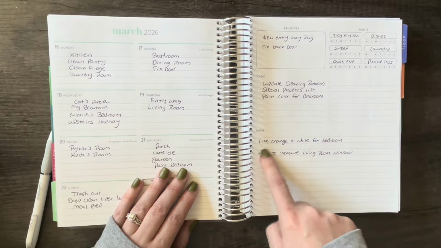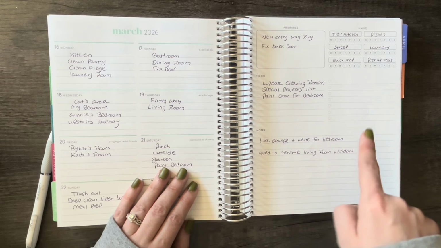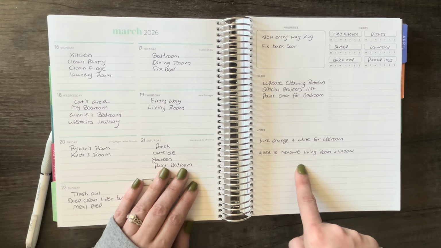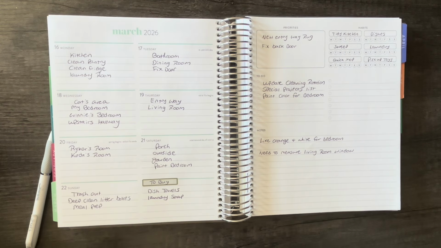Notes, this is just, she likes orange and white for the bedroom. That's what she wants to do. So she made a note of it so that she remembers. And then she made a note to herself to measure the living room window because maybe she just thought about it and had to jot it down real quick. So I left that as notes.